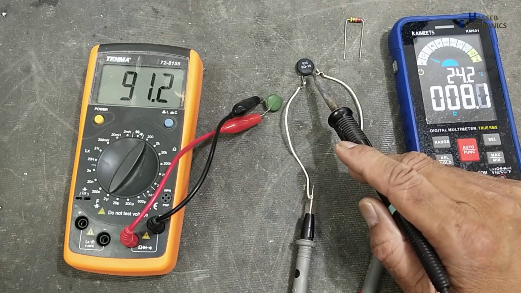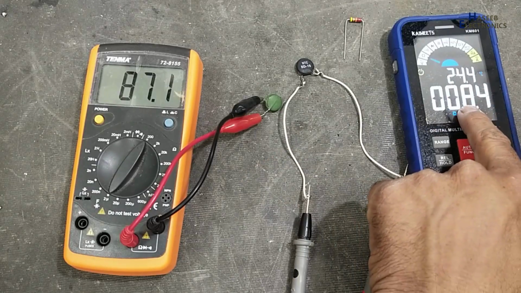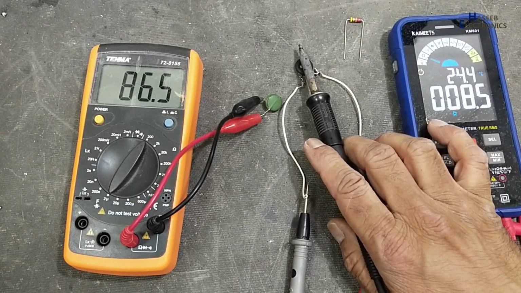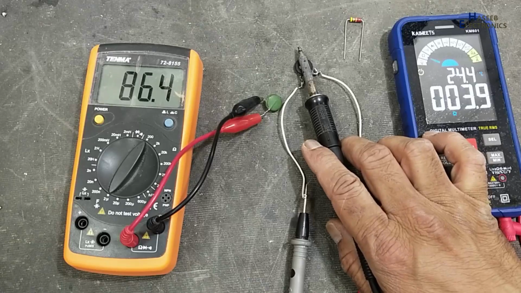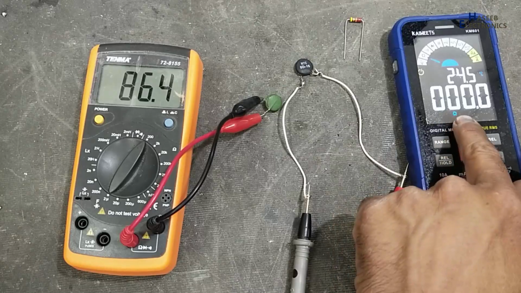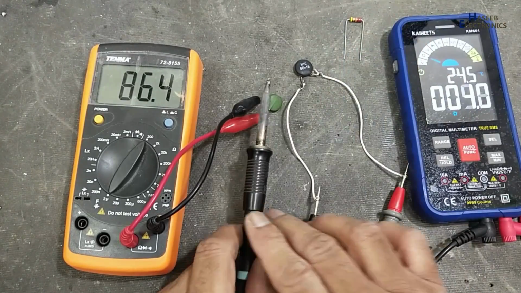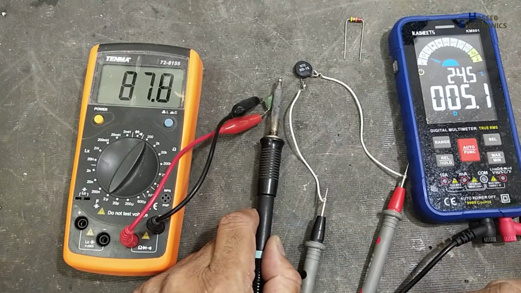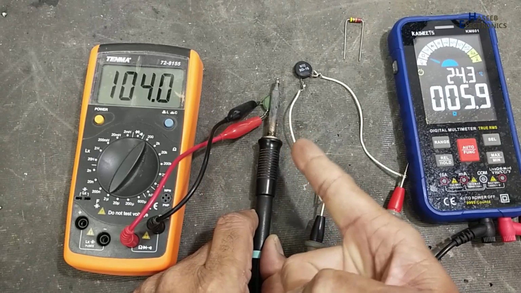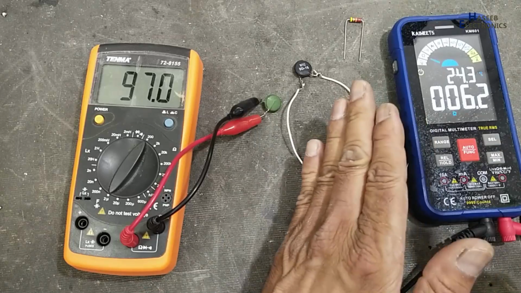When the temperature increases, resistance decreases. Temperature decreases, resistance increases. Check again. Now its resistance is 0. When the temperature is high, resistance dropped. But this one, its resistance is increasing with increase in temperature. So this is the difference between NTC and PTC.